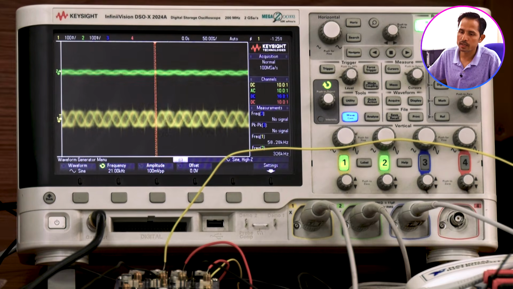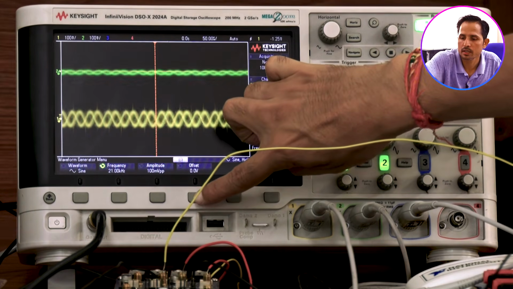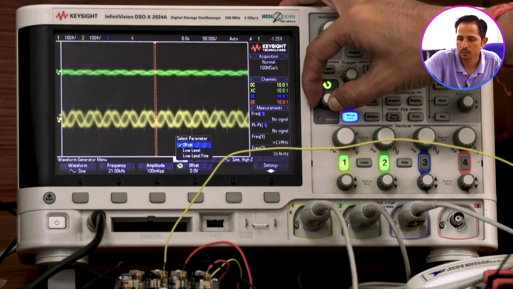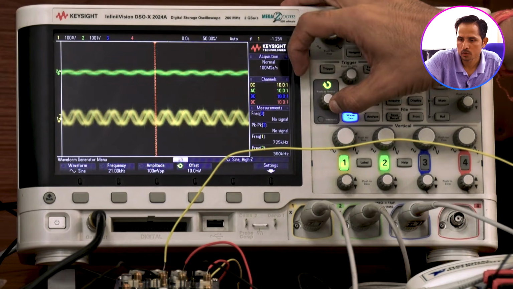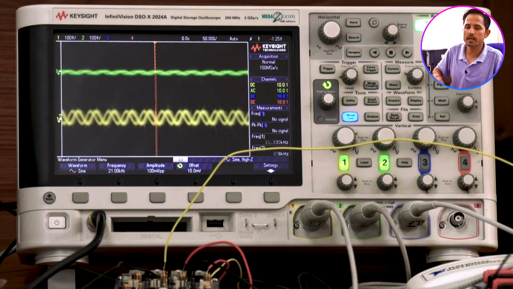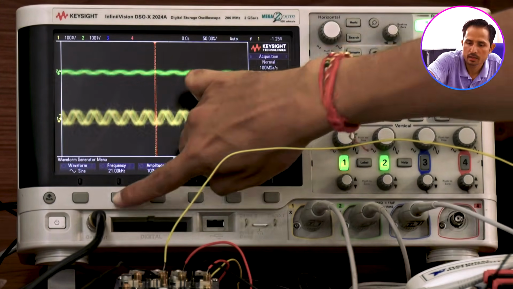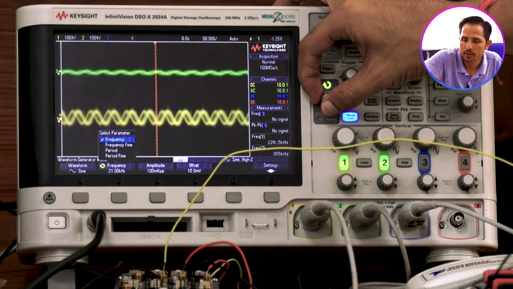I have not given the offset right now. I have to increase the offset value, so we will be giving around 10 millivolt. This is the input signal currently. Let me select the frequency 19.53.